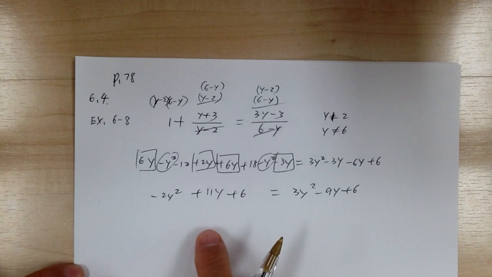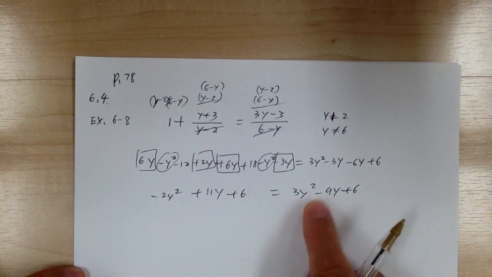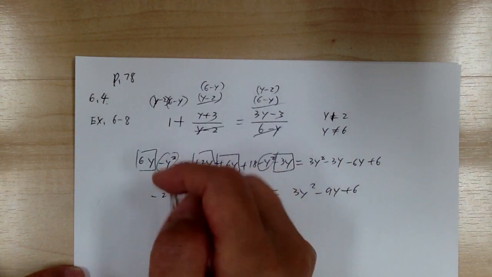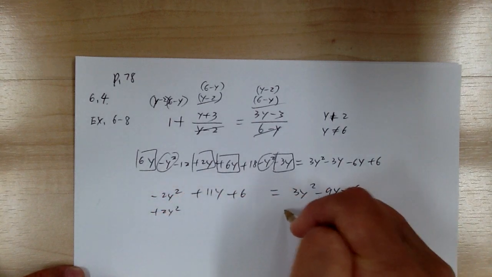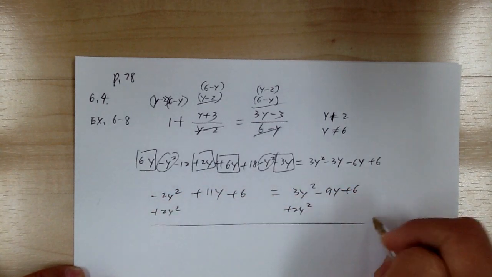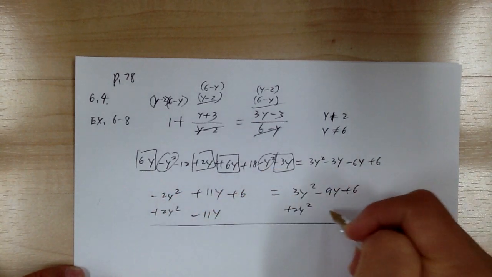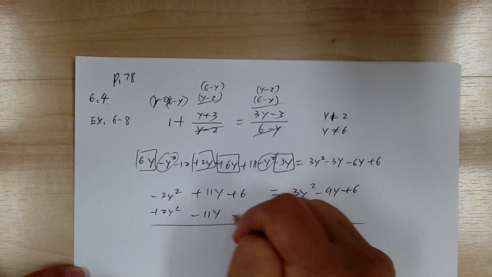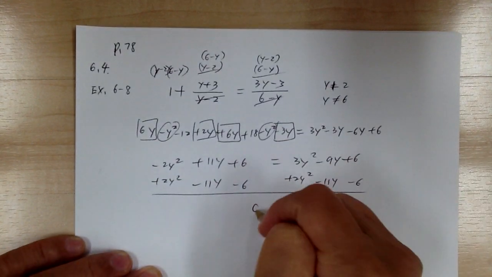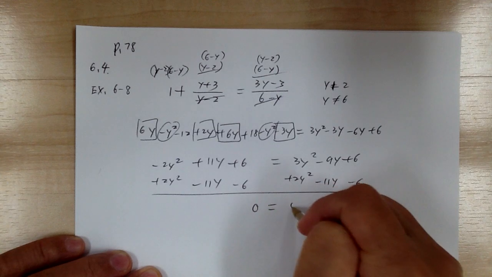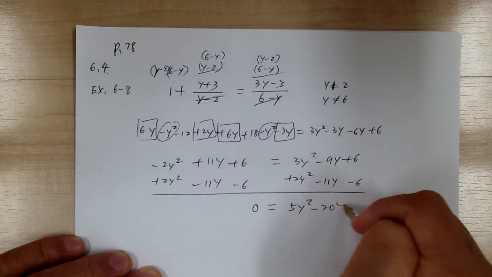And I'm going to move everything over. So plus 2y squared, minus 11y, minus 6. So you end up with 0 equals 5y squared minus 20y.